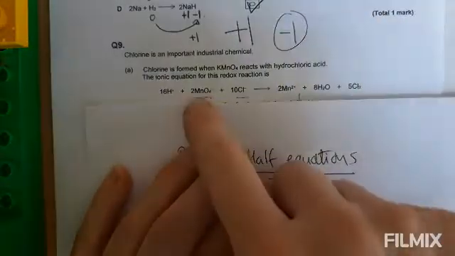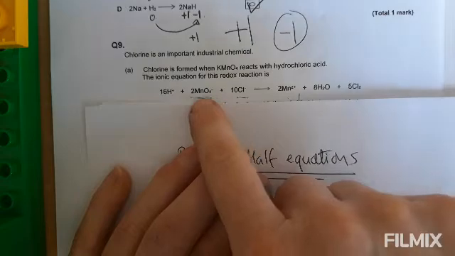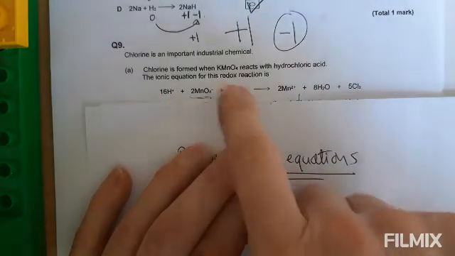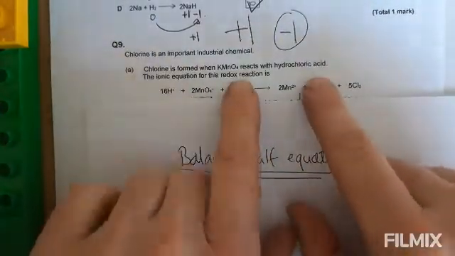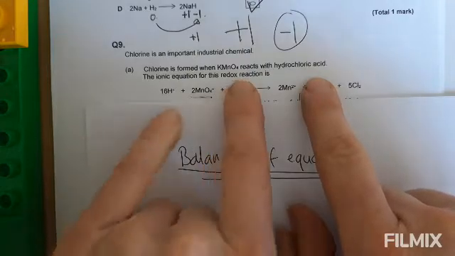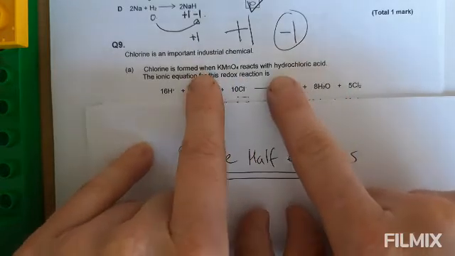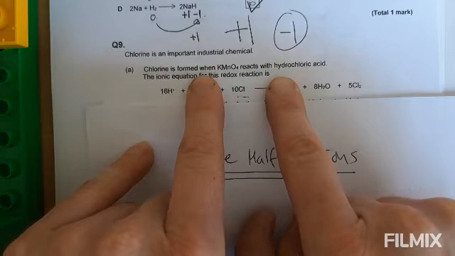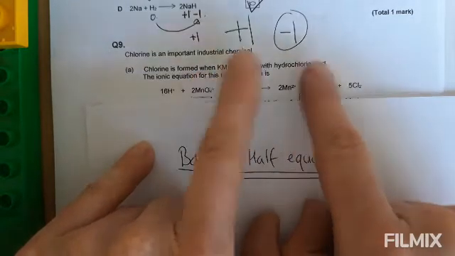A half equation focuses on one of the reactants only. This is a reaction between manganate and chloride, with some acid there. It's a redox reaction between these two. A half equation would focus either just on the manganate, or the manganese, sorry. It's manganate when it's got oxygen, manganese over here. So the Mn. Or another half equation would focus on the Cl-. So a half equation focuses on half of the reactants, either the chlorines or the manganeses. That's what a half equation is. It does one or the other.